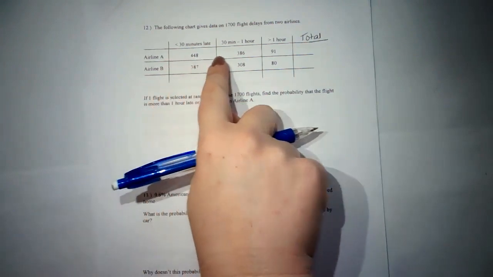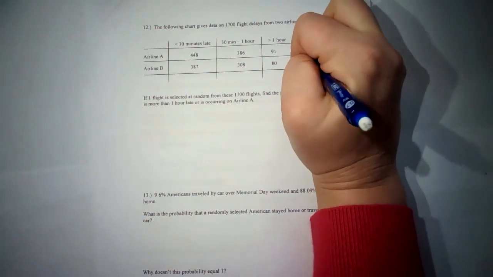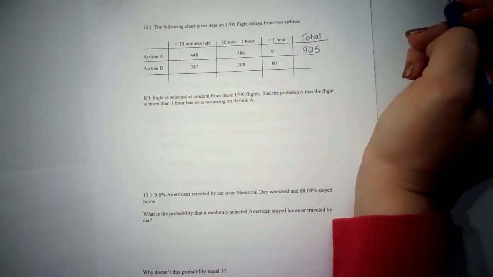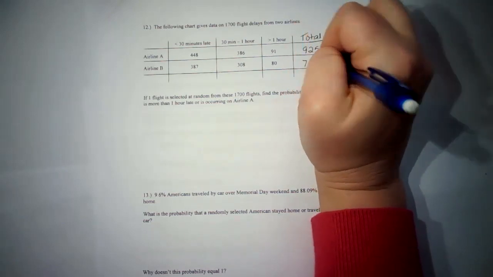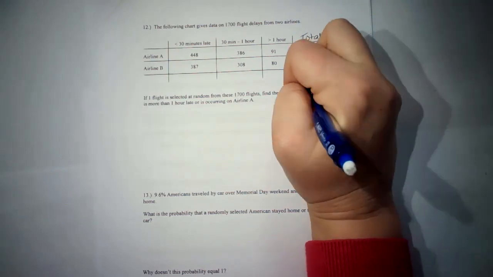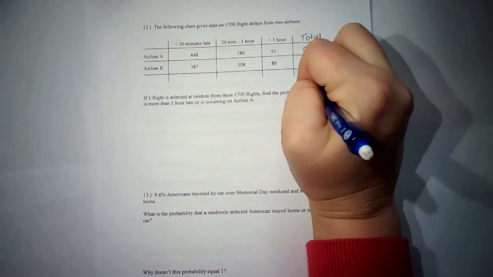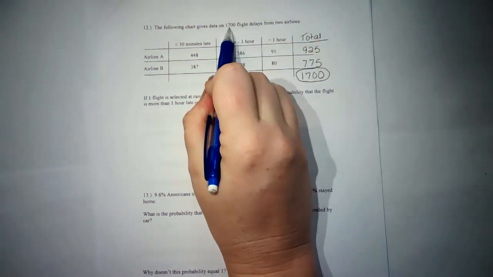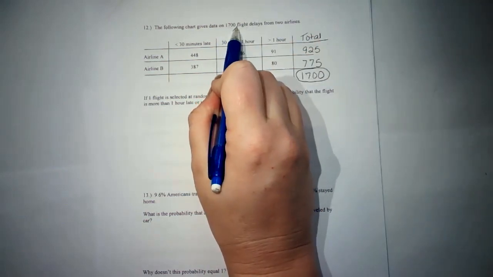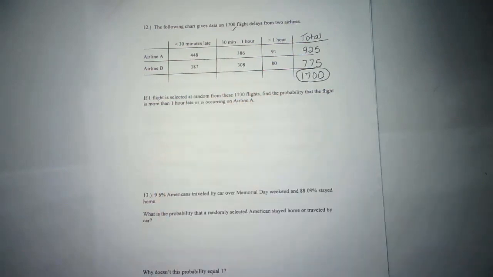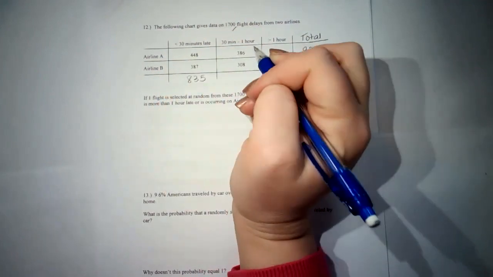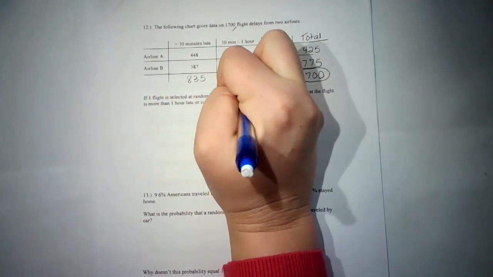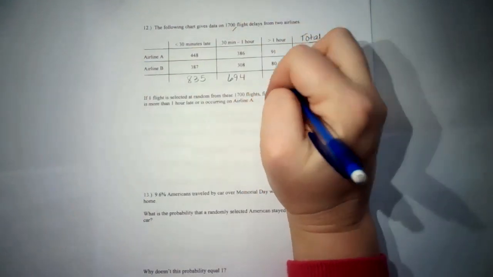So if I add up all the delays for airline A, we're looking at 925. And if I add up all the delays for airline B, we're looking at 775. That gives me a total of 1,700. And that sounds great because remember, right up here, it told us this gives data on 1,700 flight delays. So that means we're doing pretty good. Okay, if we just add up the delays, 835 were less than 30 minutes. 694 were between 30 and an hour. And 171 were greater than an hour.